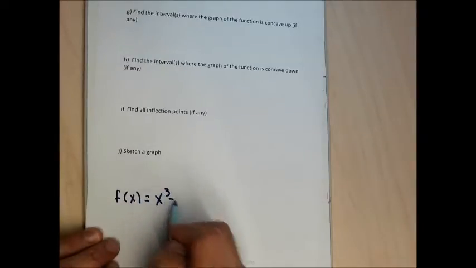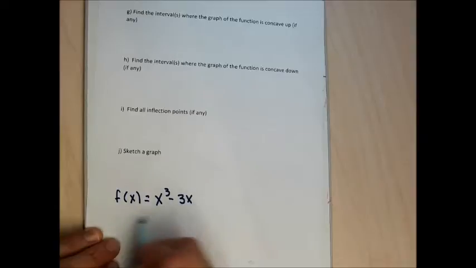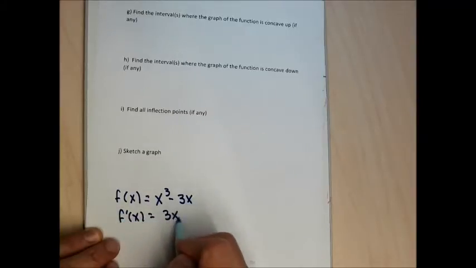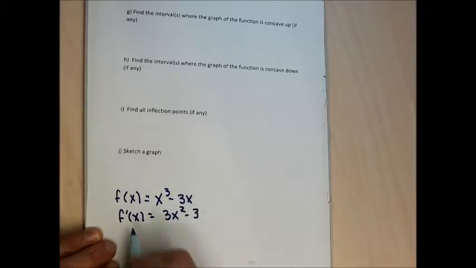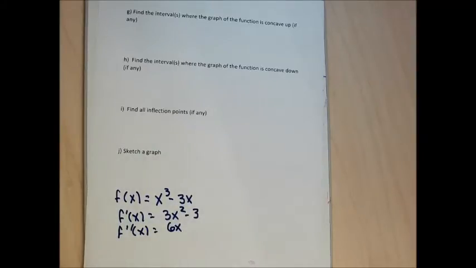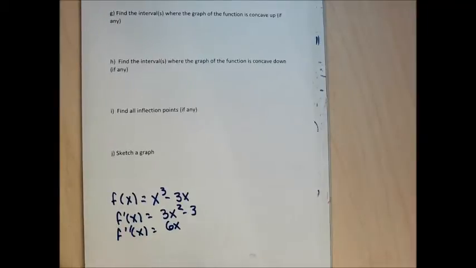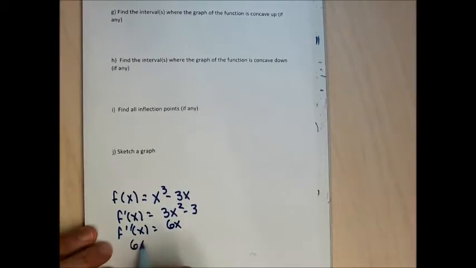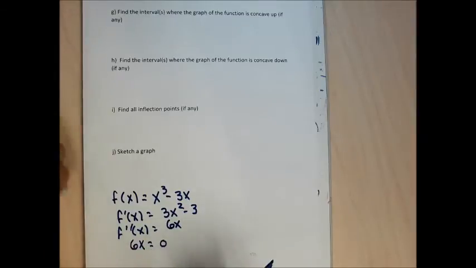So the function is x cubed minus 3x. The first derivative was 3x squared minus 3. The second derivative is just going to be 6x, and just 6x because that 3 is a derivative of 0. When I'm working with concave up, concave down, or concave upward, concave downward, I take the second derivative, set it equal to 0, and solve for x to get my critical value. The second derivative is just 6x.